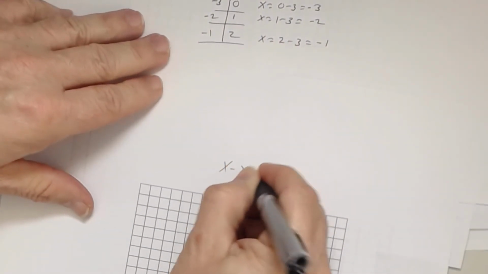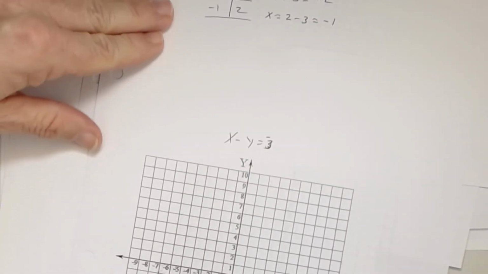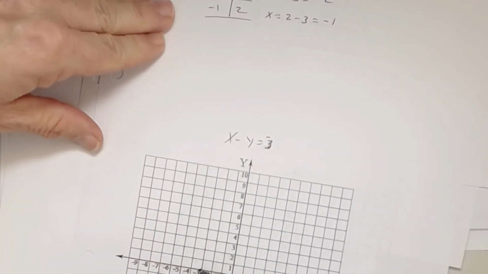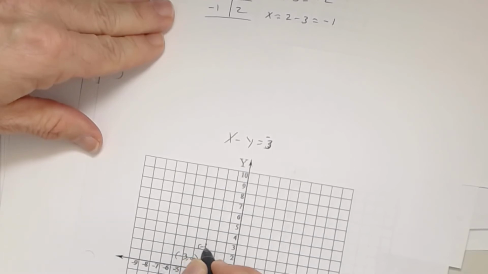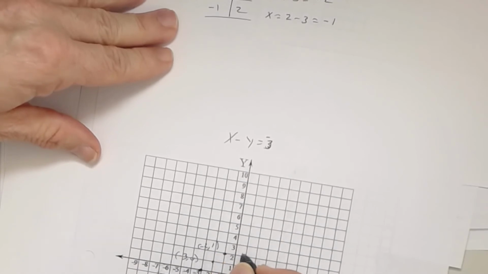So x minus y equal negative 3. Negative 3, 0 is on the x-axis. Negative 2, 1 is here. And negative 1, positive 2 is here. And notice you get this, right?